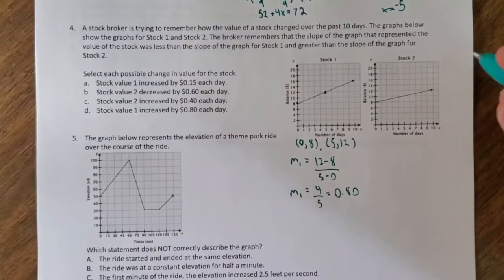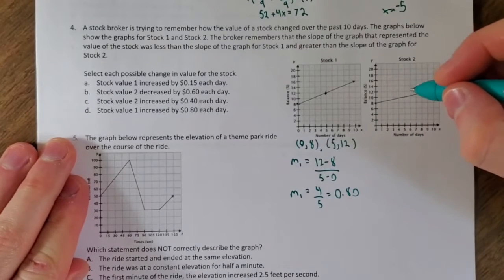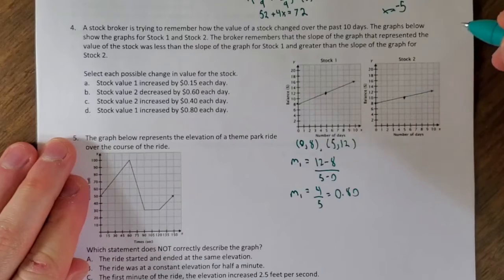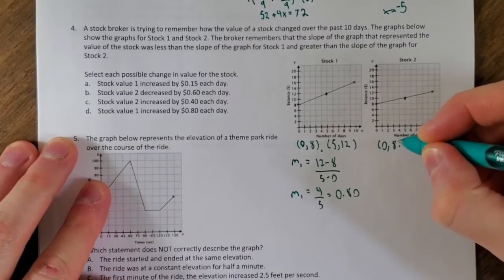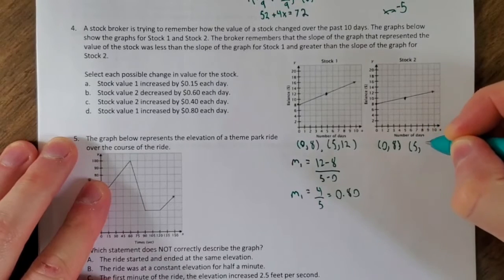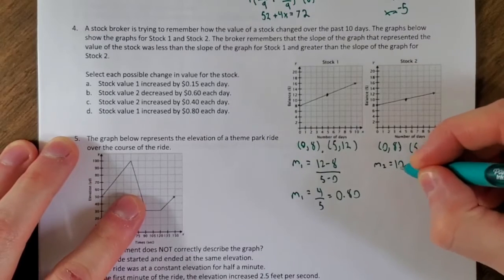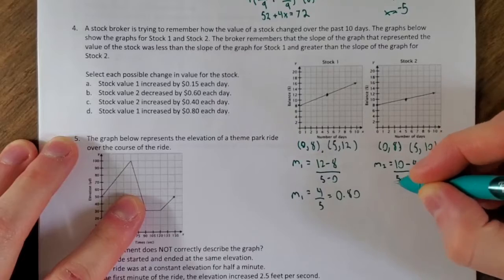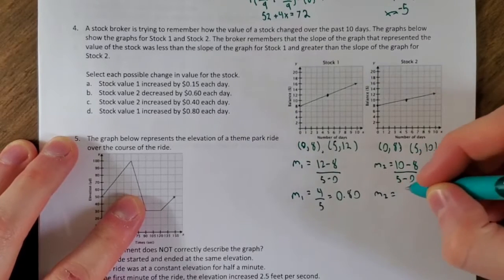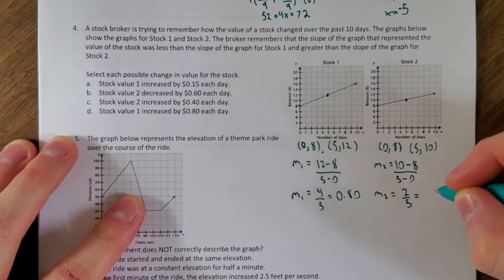And now let's try our next one. So we've got same starting point here of 0, 8. And now this one, it looks like we've got a second point at 5, 10. That's nice and easy to read. 0, 8, and 5, 10. So now for our M2, we'll take 10 minus 8 over 5 minus 0, and we'll get M2 is equal to 2 over 5, which, as a decimal, we should be getting 0.4.